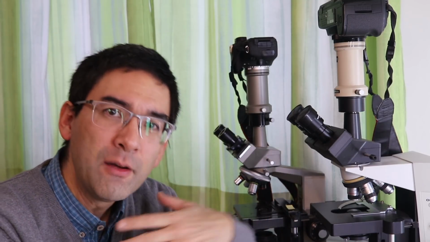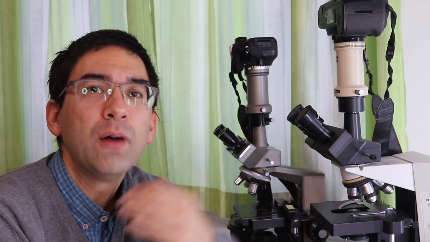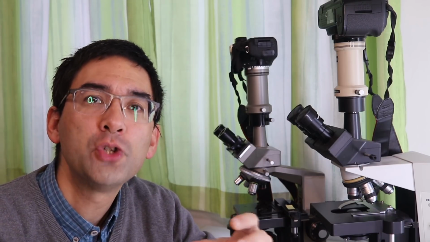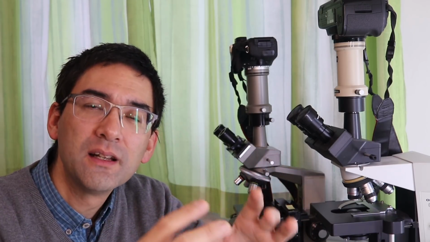But if I were to buy myself a second set of eyepieces, then I would probably not buy eyepieces with a higher magnification, but rather one with a lower magnification, like for example 5 times. The reason is that then I can also place larger objects under the microscope and can still look at the whole object at a lower magnification.